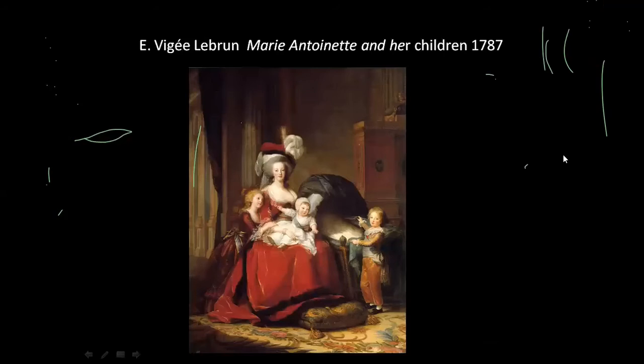The paintings that we've been looking at over the last week have been that of Marie Antoinette and of Napoleon. So what do we have in this first painting that is going to be so very different from the paintings that we're looking at today?